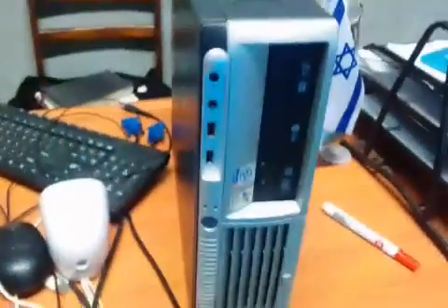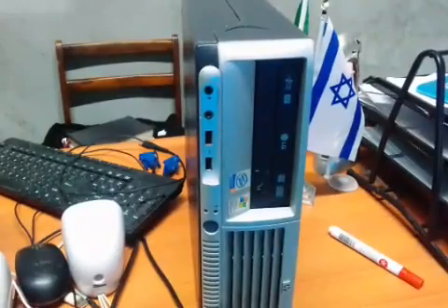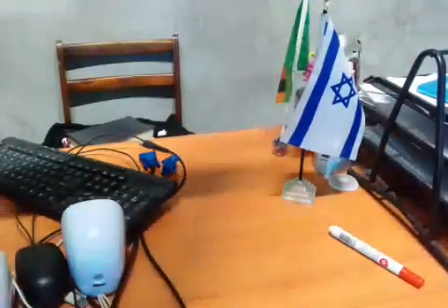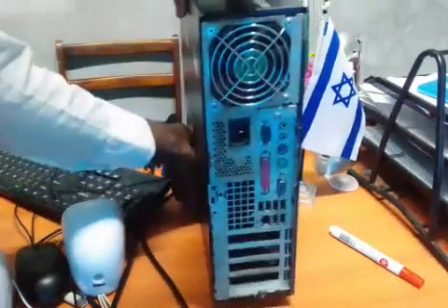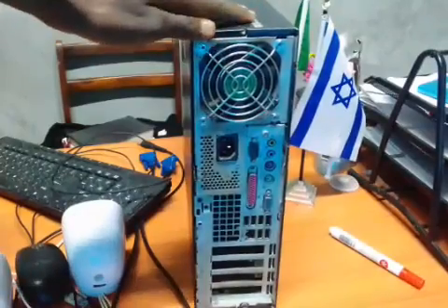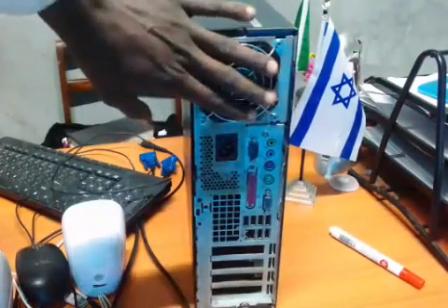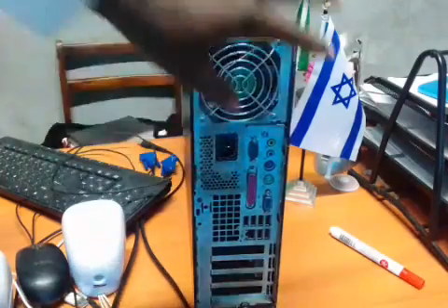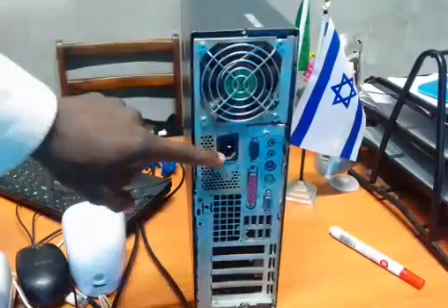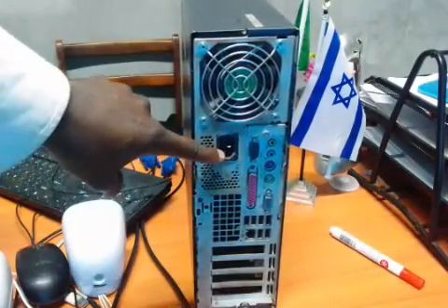Fine. Let us see now the back of this CPU box. The back of the CPU box looks like this. Okay, fine. So this is the back now of the CPU box. If you see here, there is a fan which may be used to cool the panel inside. So this part is for the fan. Now this part is where we put the power cable.